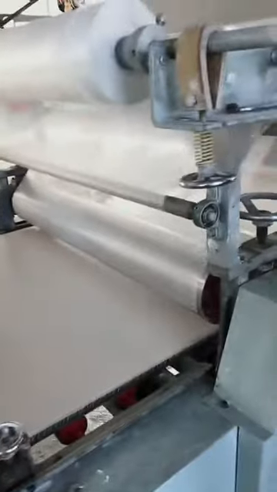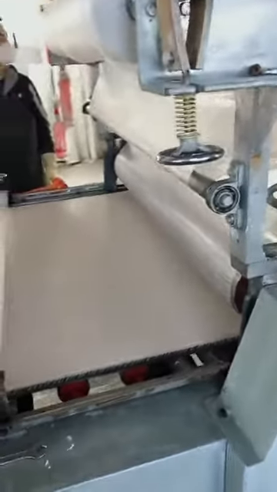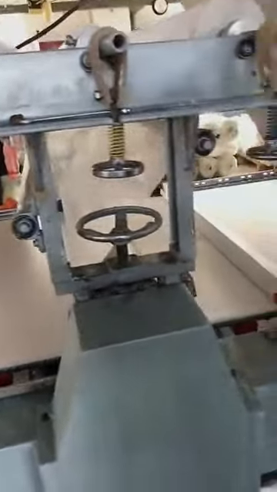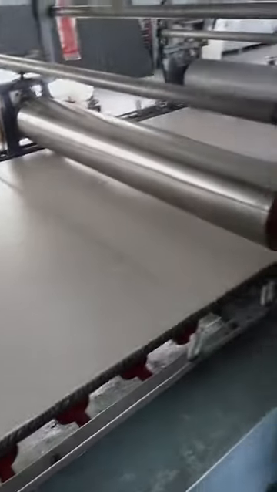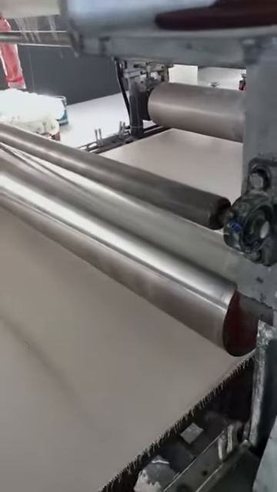After putting the middle layer materials, we will put another 2 layers of fiberglass mesh. You can see the color of the board and the mesh is of high quality. The board uses scrapers and rollers to adjust the thickness.